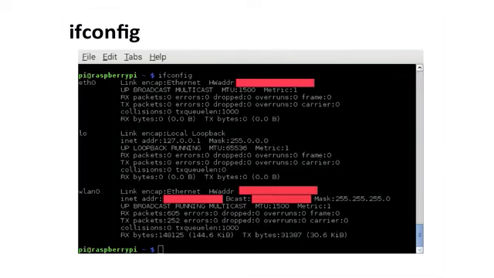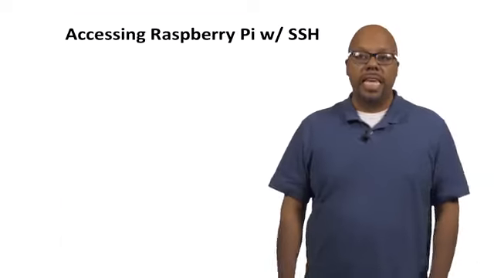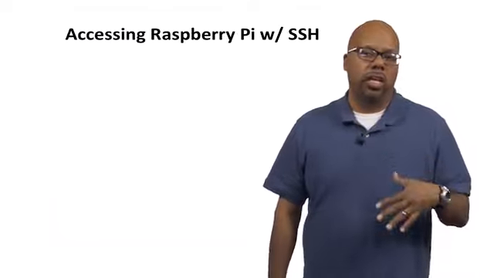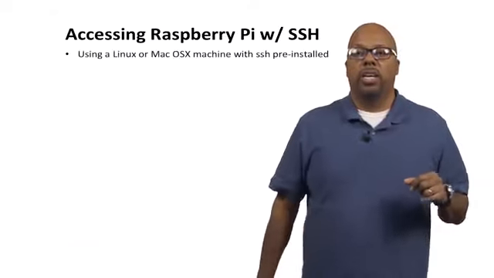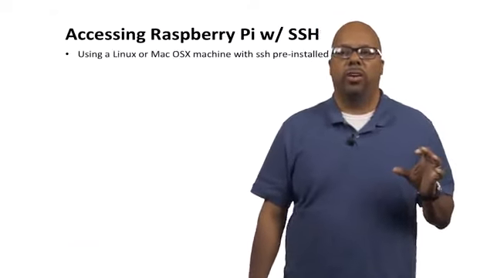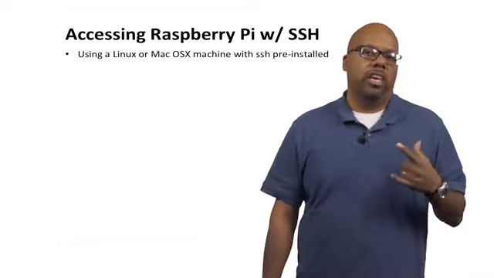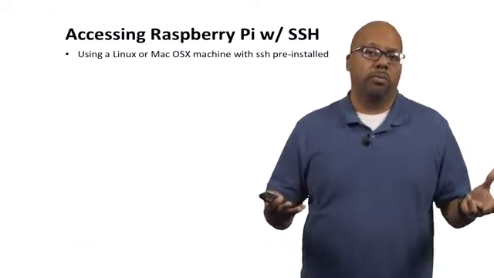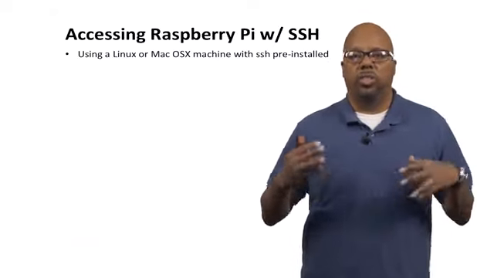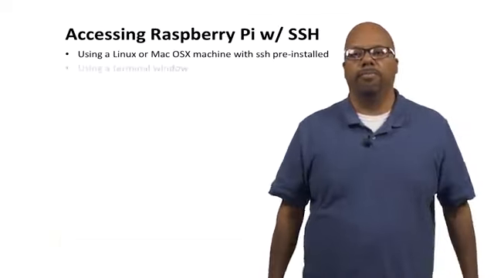If you want to connect by Secure Shell to your Raspberry Pi, the first thing you would do is go to your Raspberry Pi, run ifconfig, and get the internet address. Then you can go to another machine. In my case, I'm using a Mac, but let's assume it's some Linux box. I'm going to run Secure Shell to connect to my Raspberry Pi from my Mac. Assuming I'm using a Linux or Mac OS X machine, it would look like this. If you're using Windows and you installed a graphical tool like PuTTY, it would look a little bit different, but you'd put in the same data.